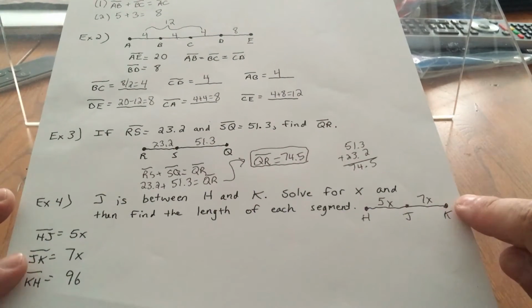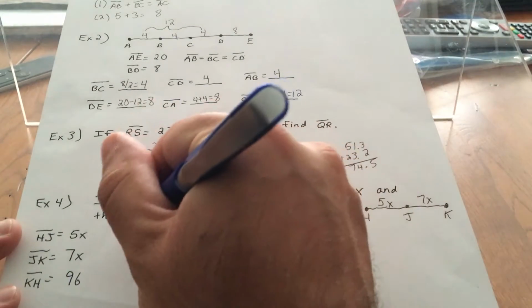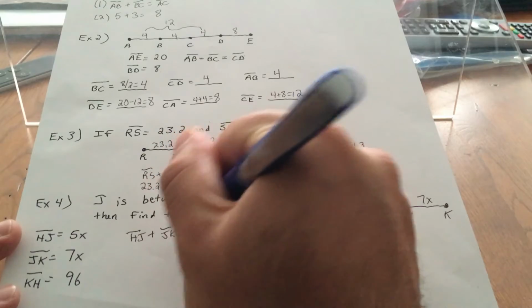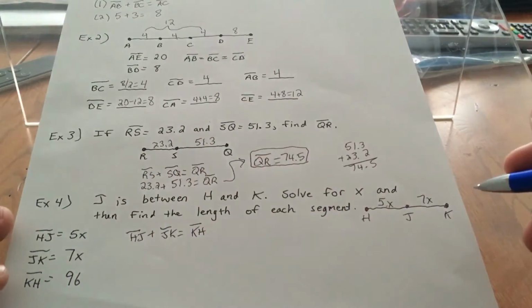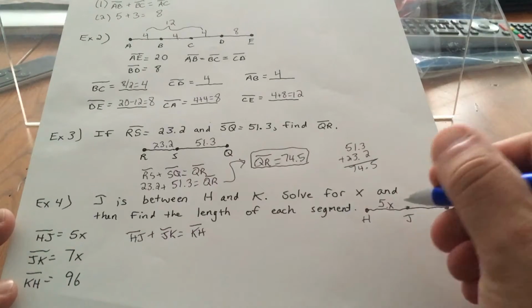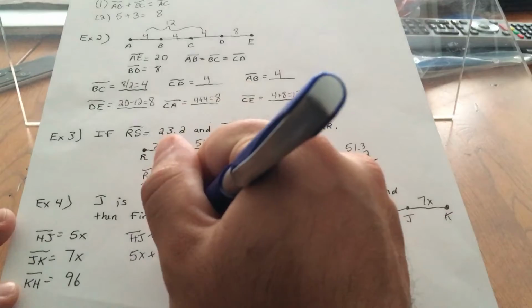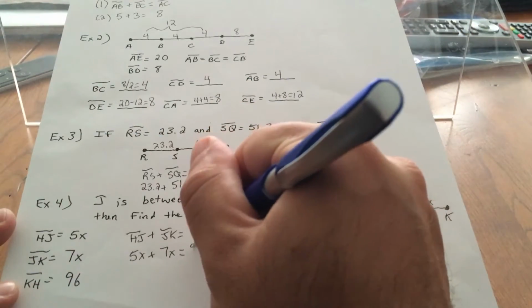This is sort of like the example we did yesterday, where we can add these together. So segment HJ plus segment JK is equal to segment KH or HK, however you want to write that. HJ is equal to 5X, JK is equal to 7X, and remember KH they give us is 96.